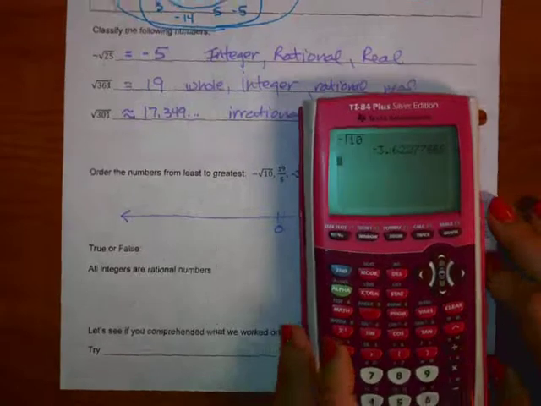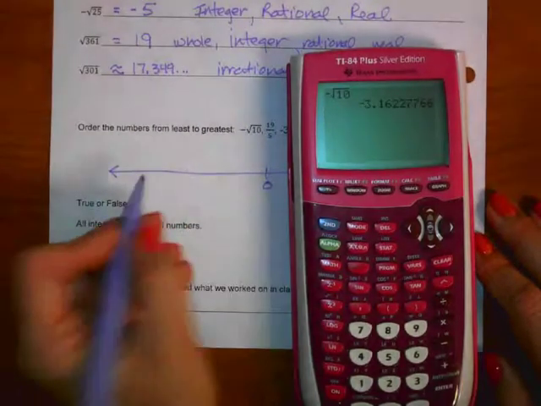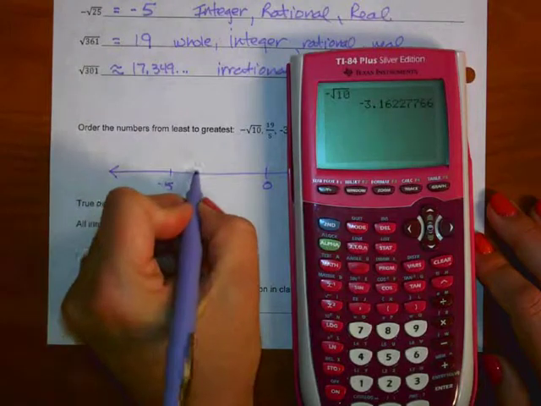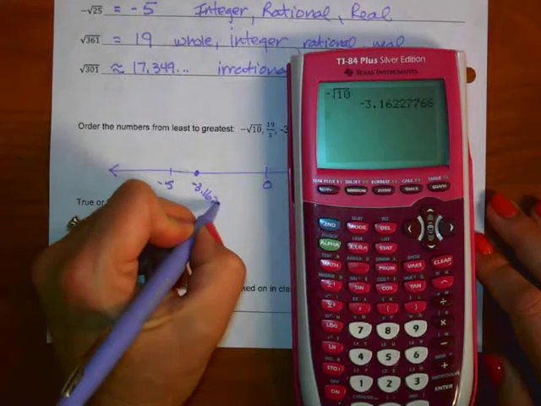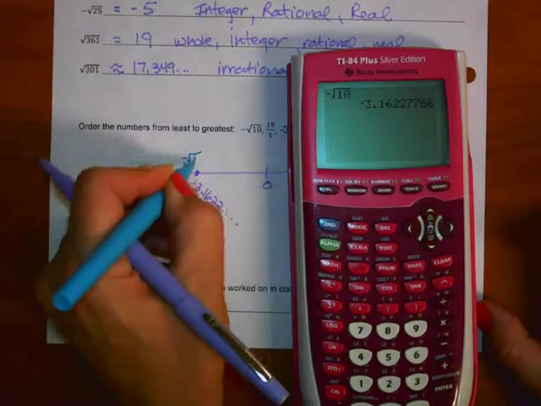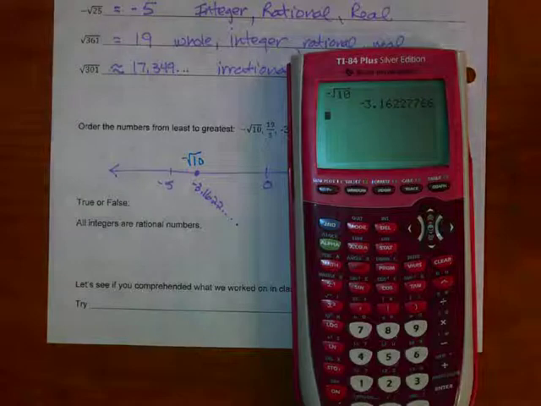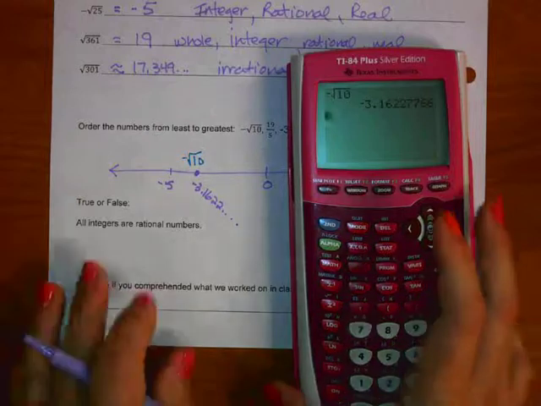So this is what it looks like. I'm going to put that on my number line. I'm going to put negative 5 here, and I'm going to put this number about right here. But I'm going to write it below, and let me show you why. It keeps going, and that is actually this number. I'm going to put both numbers there, because in your answer you have to write the original form. Cool? Okay.